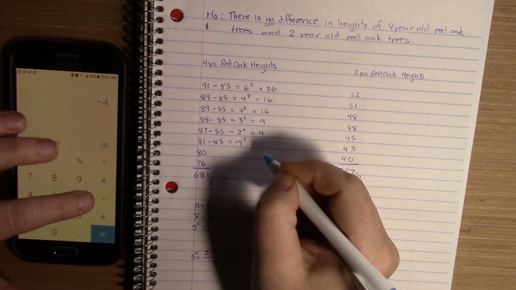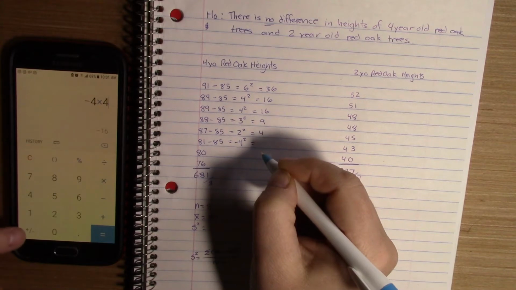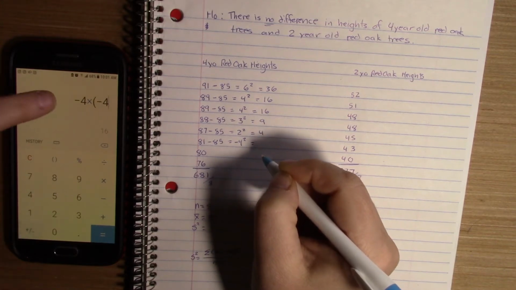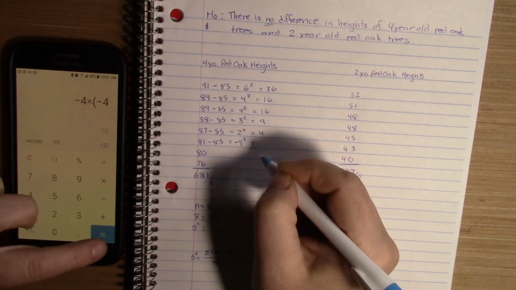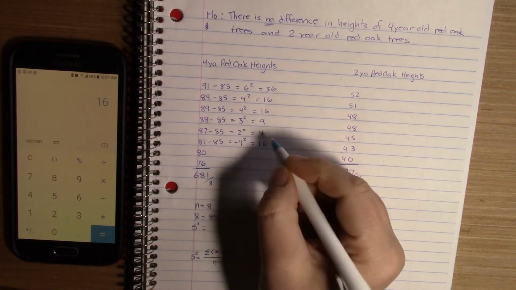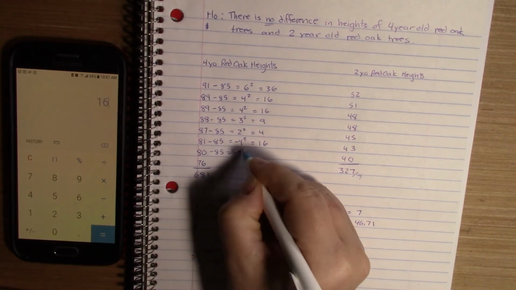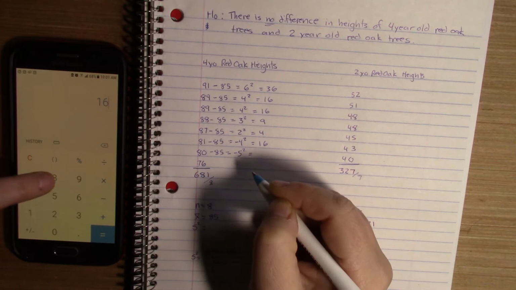That's okay, because if you take that negative number, 4, and touch the plus minus sign, it's negative 4 times negative 4. It still equals 16, just like 4 times 4 does. That's why we square them, to get rid of those negative numbers.